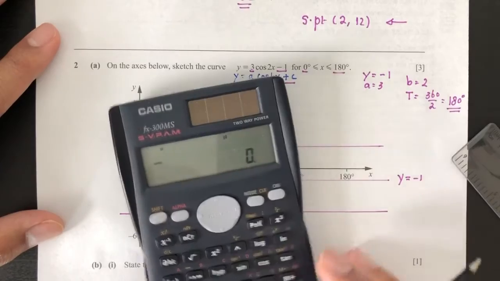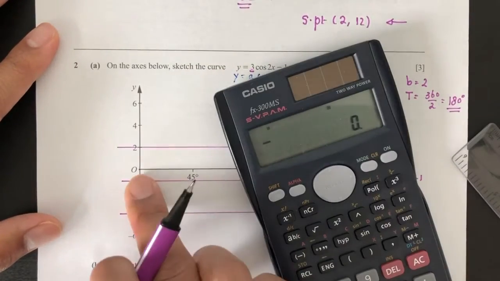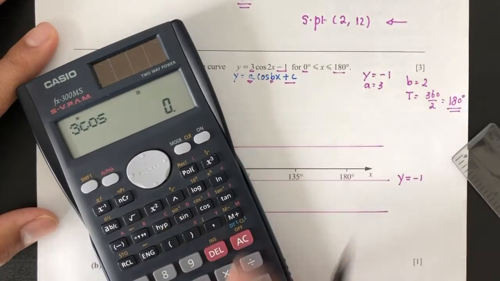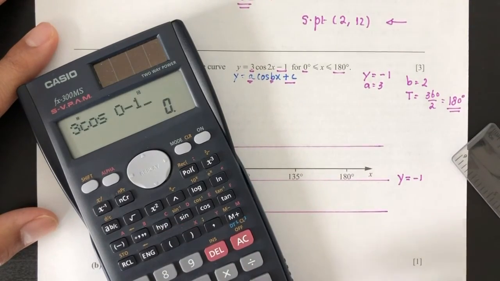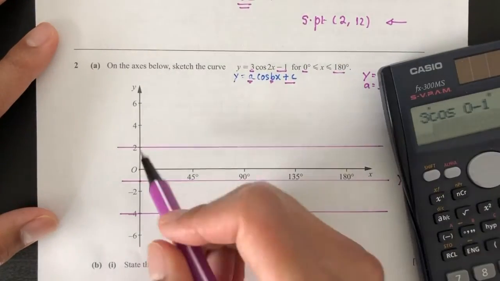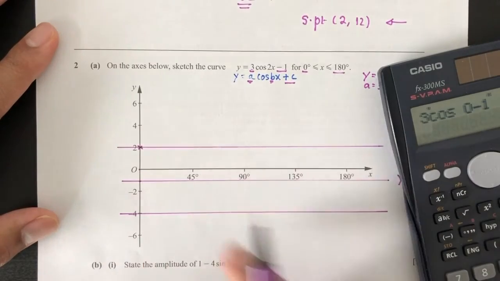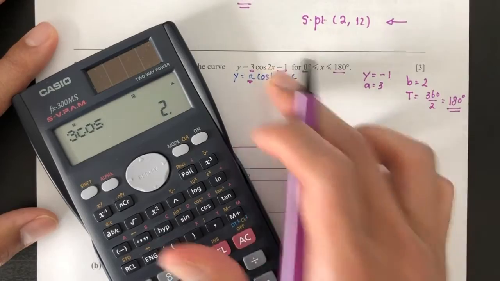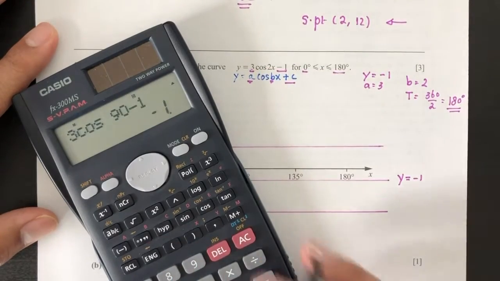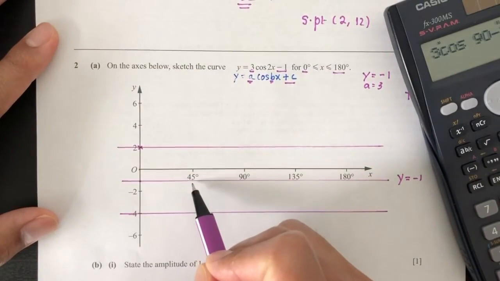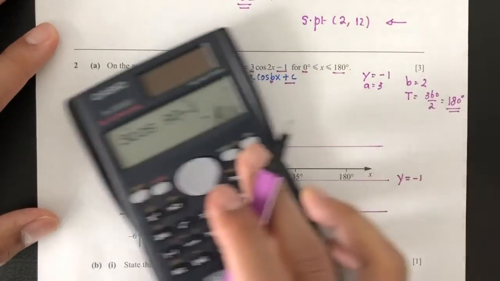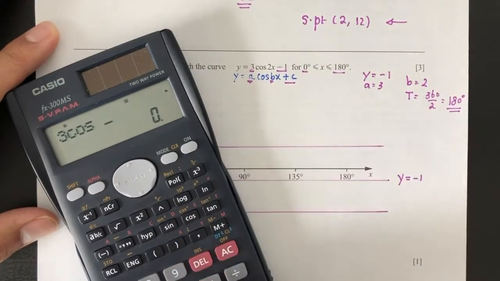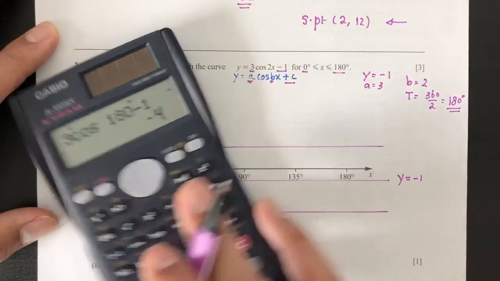So let's do that. First one is x is 0. So 3 cos of 2 times 0 is 0, minus 1. That should be 2. So first value is 2. Now for 45, 3 cos of 2 times 45 is 90, minus 1. That should be minus 1. So 45 is minus 1. Now for 90, 3 cos 2 times 90 will be 180, minus 1. That should be minus 4.